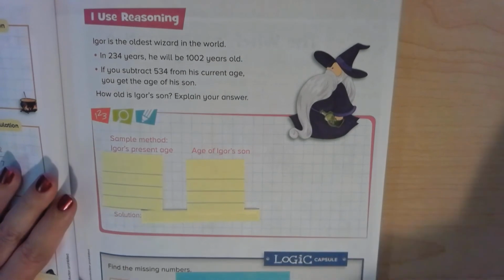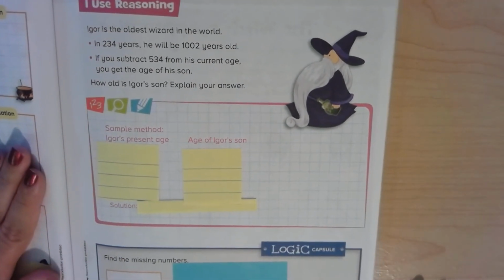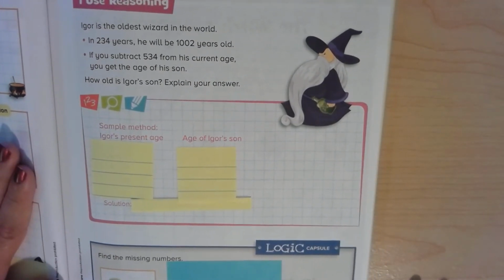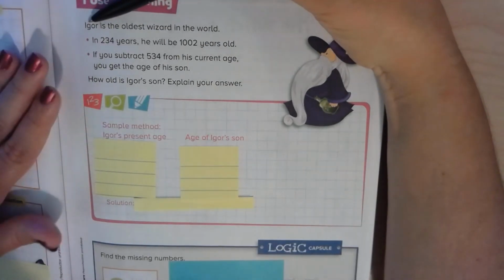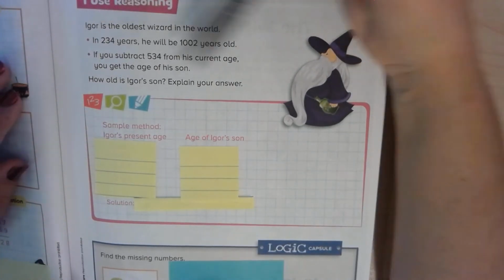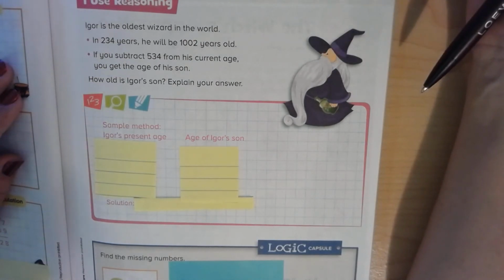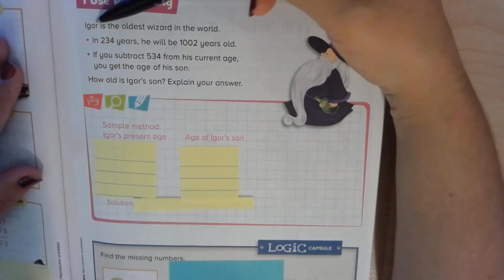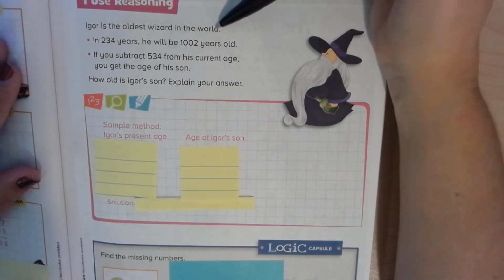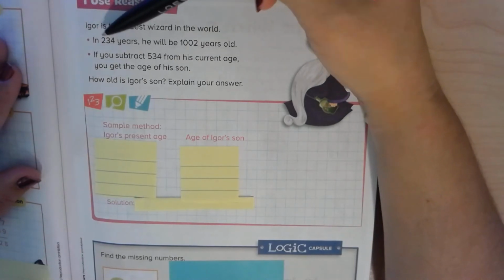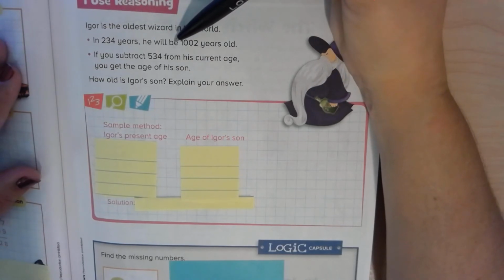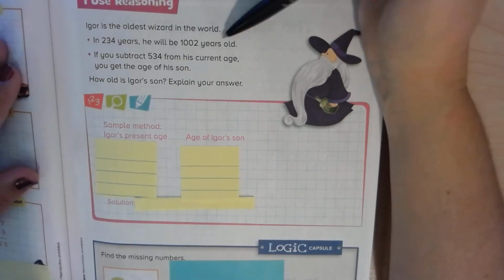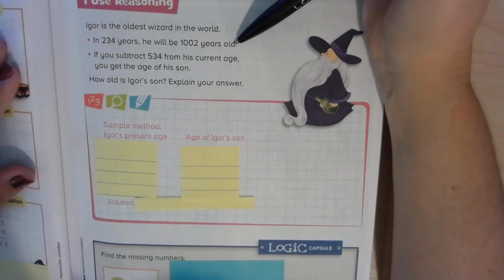Igor is the oldest wizard in the world. Wow. Maybe he's in like Harry Potter. Maybe this is Dumbledore's brother or something like that. Igor is the oldest wizard in the world. In 234 years, he will be 1,002 years old. I don't even want to live that old.